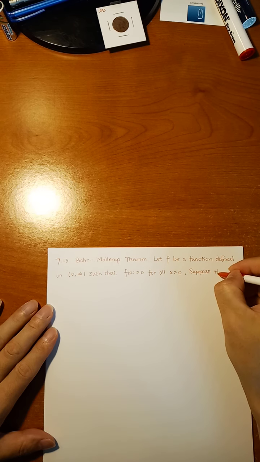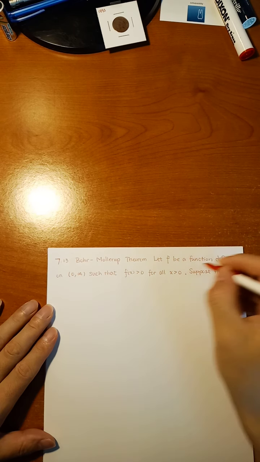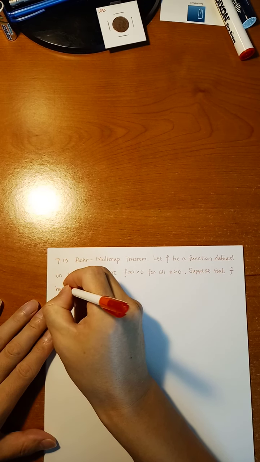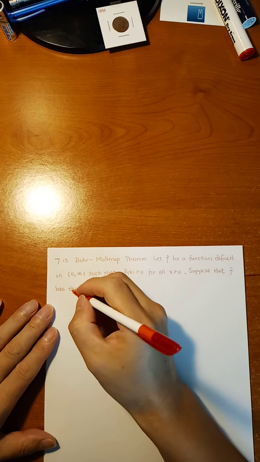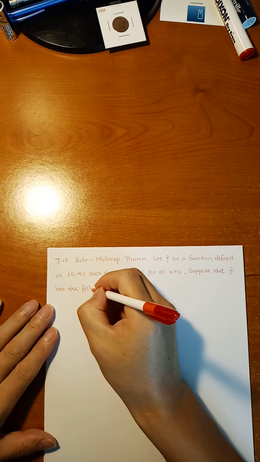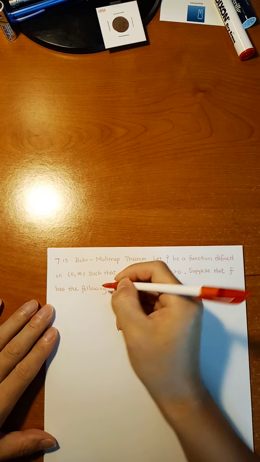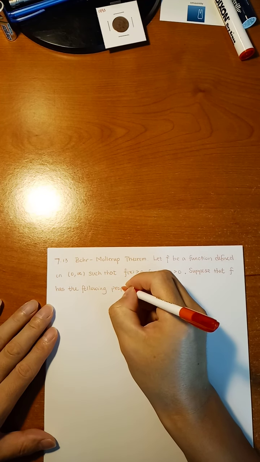Suppose that f has the following properties.